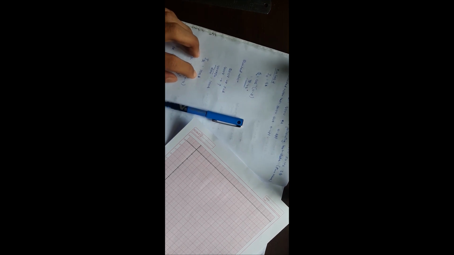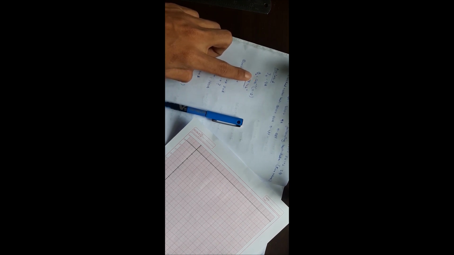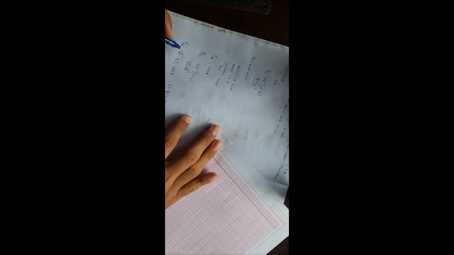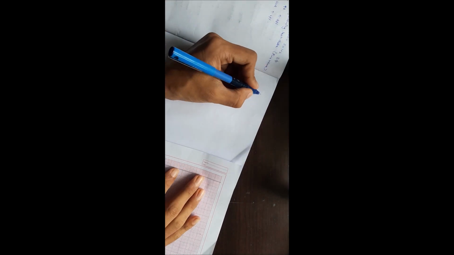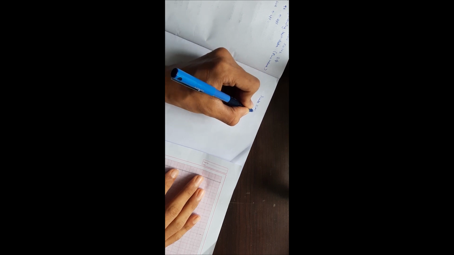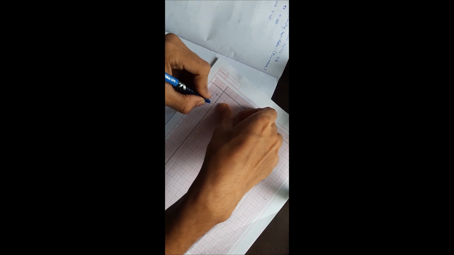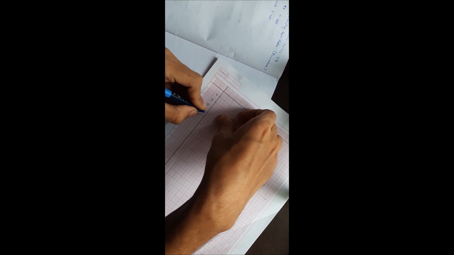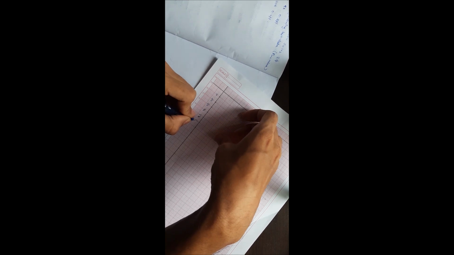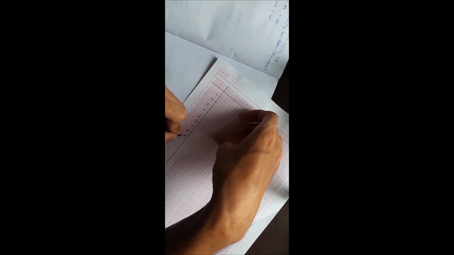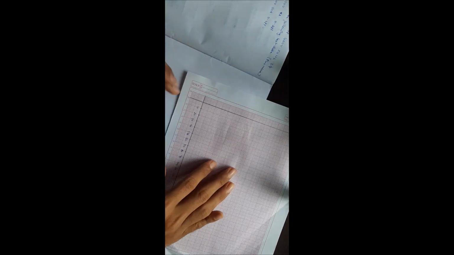We will take a scale of 1 centimeter equal to 10 amps. So here we write 10, 20, 30, up to 120. Now let us take the origin as O.